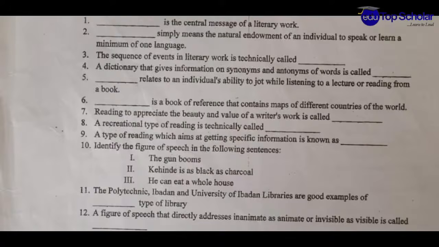Number 9, a type of reading which aims at getting specific information is known as, oh, these questions are simple if you had gone through the lecture series before. A type of reading which aims at getting specific information is known as scanning. Scanning is used to find a particular information.